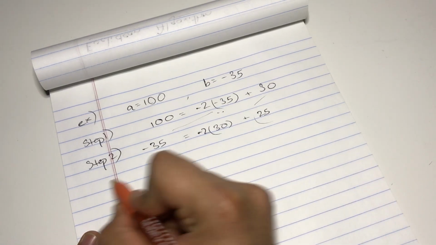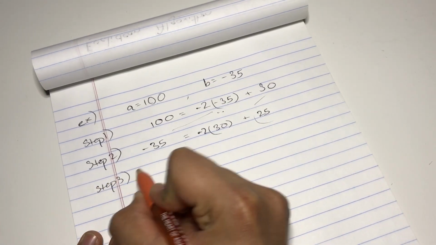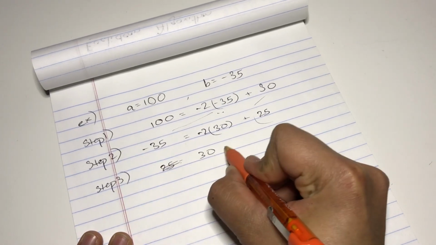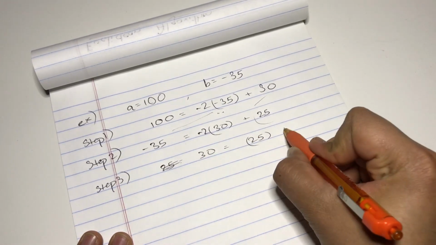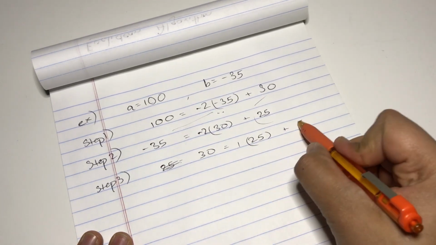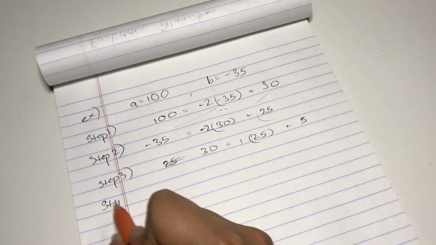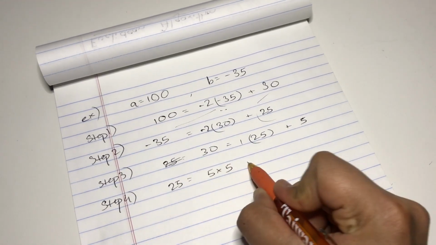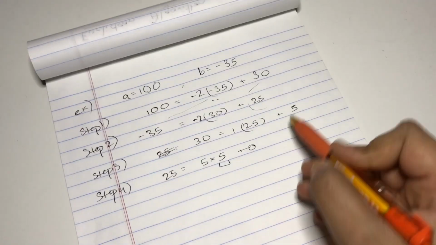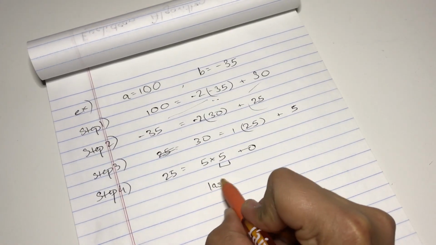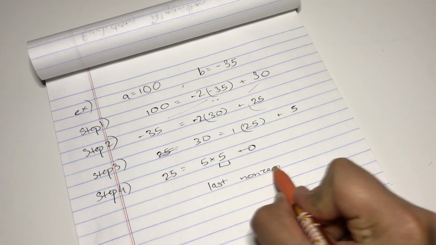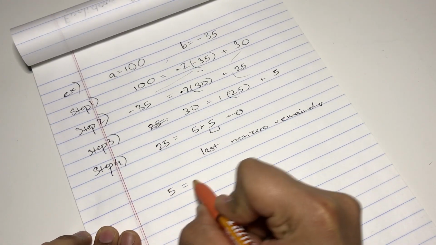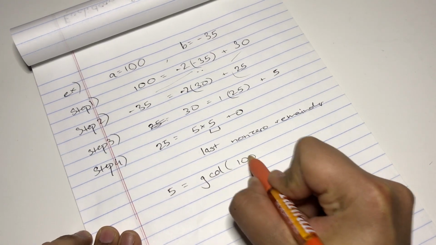And now we go to step 3. My apologies, 30 equals something times 25 plus a remainder. Now this is simple, 1 times 25 plus 5. And this actually stops at step 4 because 25 equals 5 times 5 plus 0. And this is the last non-zero remainder. So this 5 is actually the GCD of 100 and negative 35.